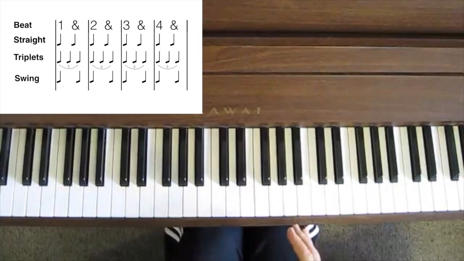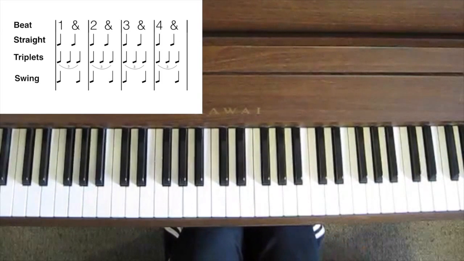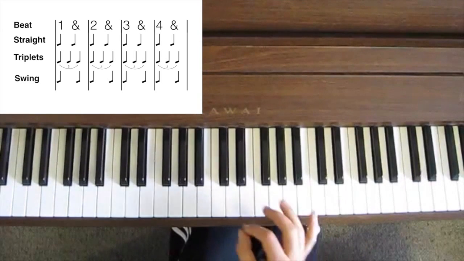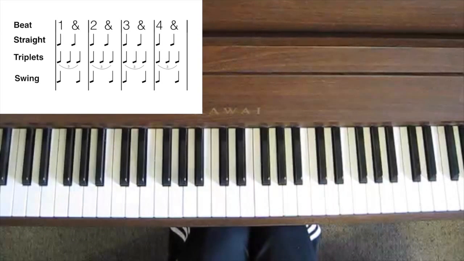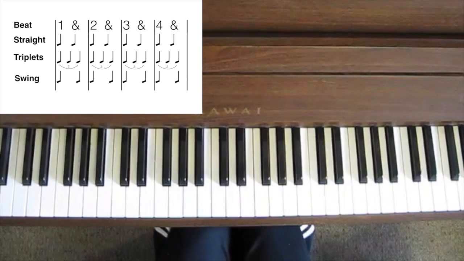So generally that's not played because it sounds a little bit lopsided. Now before I go on to where the middle note is generally played in a swung rhythm, let me show you the difference side by side.